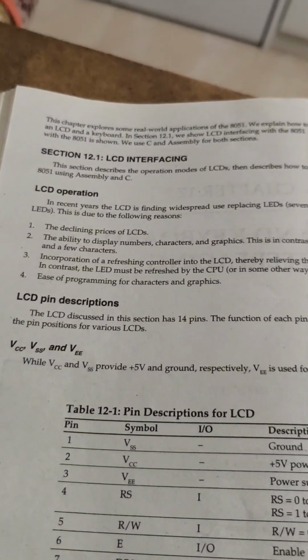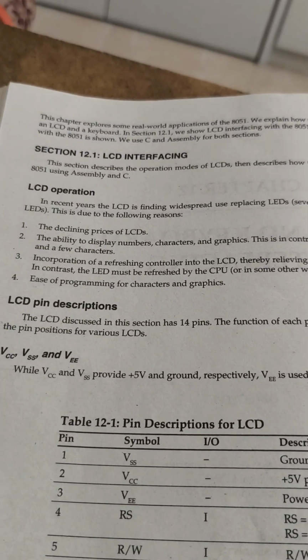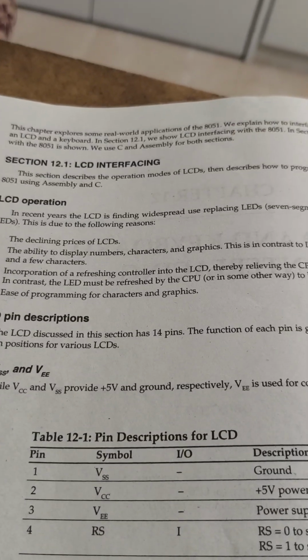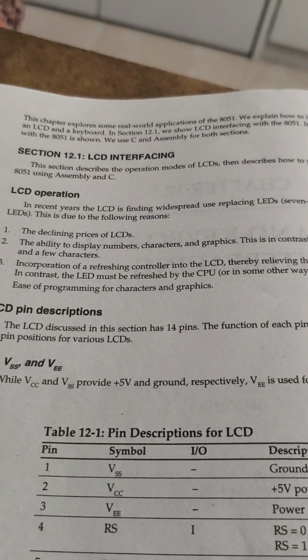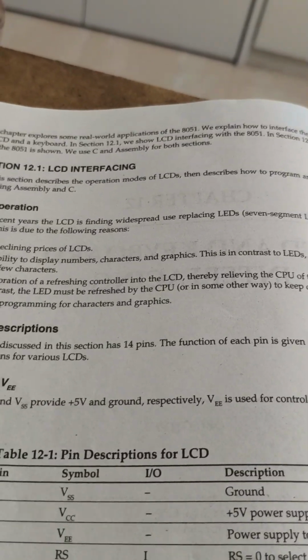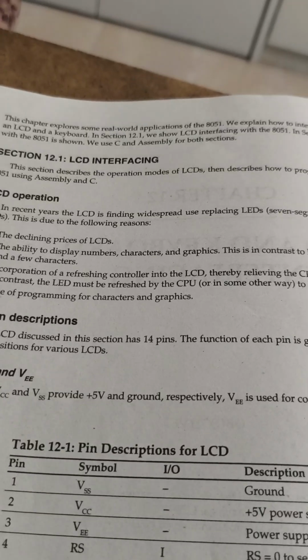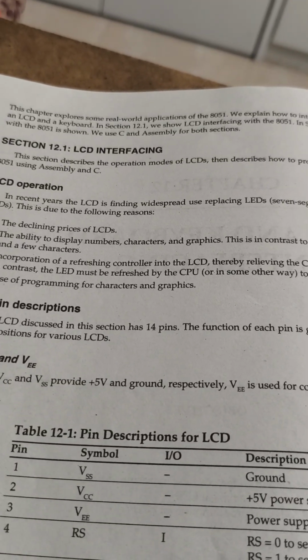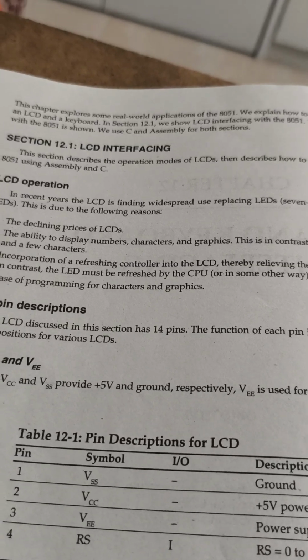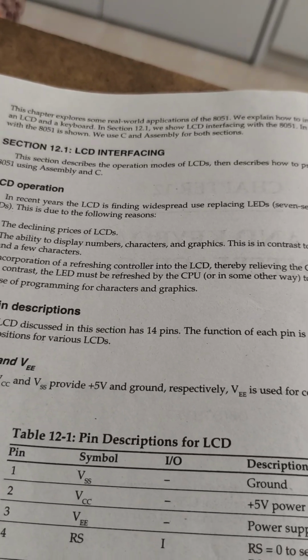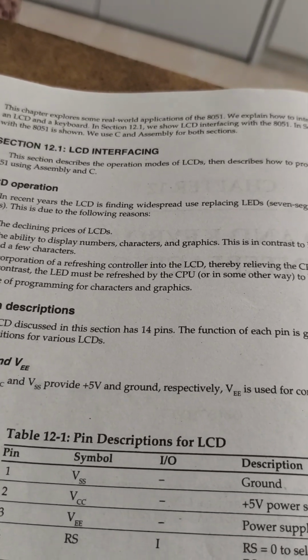Okay, this is one video lecture about interfacing of LCD with the 8051 microcontroller. On each interfacing I will make separate video lectures, such as analog to digital converter (ADC) interfacing with 8051. For every interfacing concept I will make a separate video lecture.